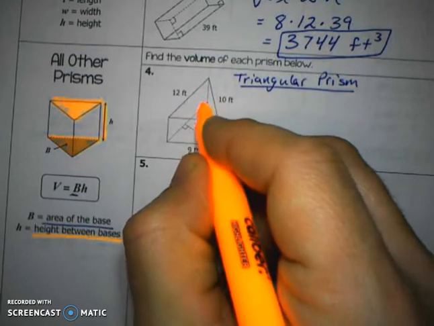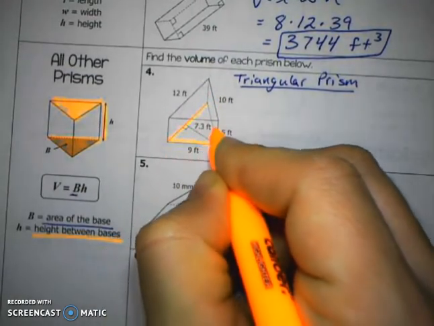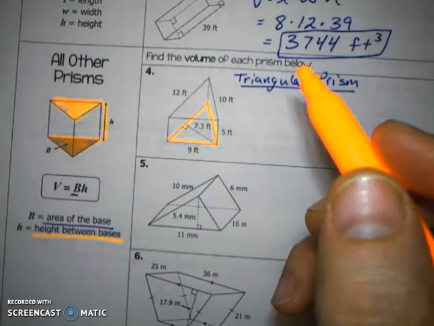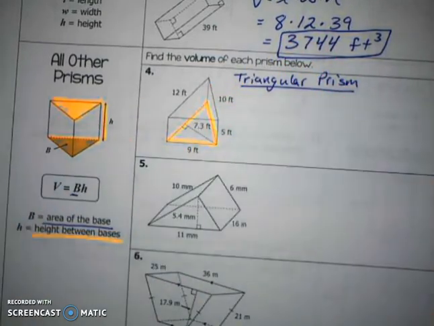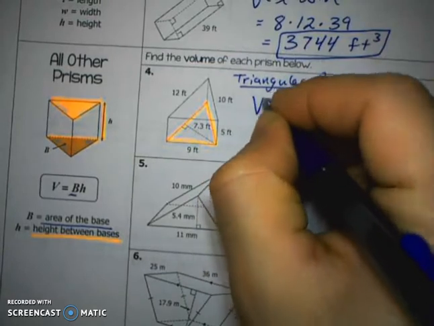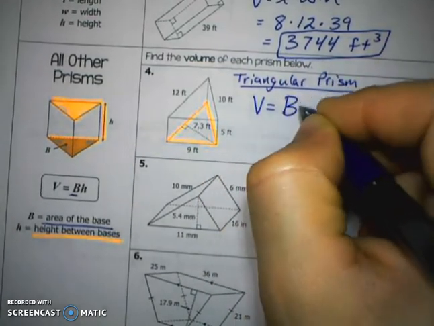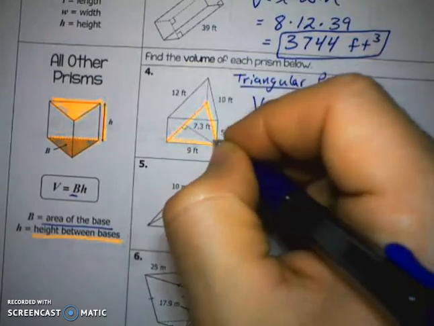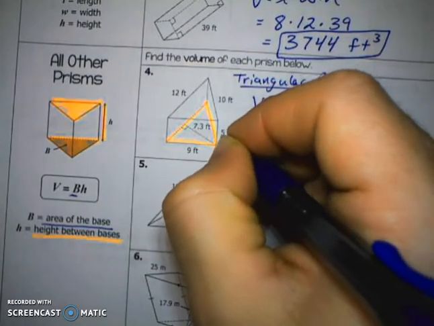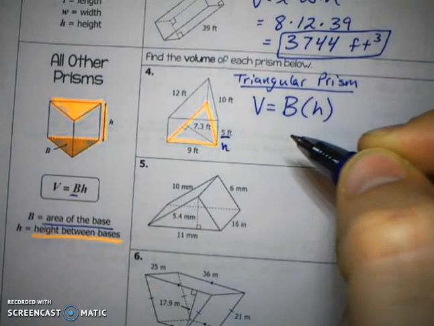Okay, these dotted lines right here make up that bottom triangle, but that is one of your bases. All right? And so I have to find the base area there for finding the volume. And then just multiply it by the height between those bases. Well, the bottom of this prism to the top is this measurement. That's the height, 5 feet.